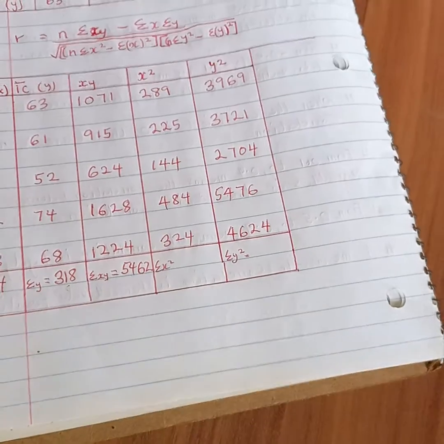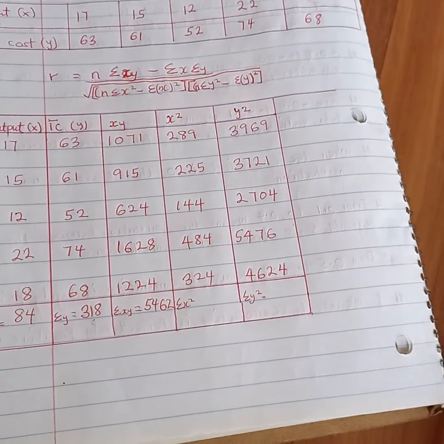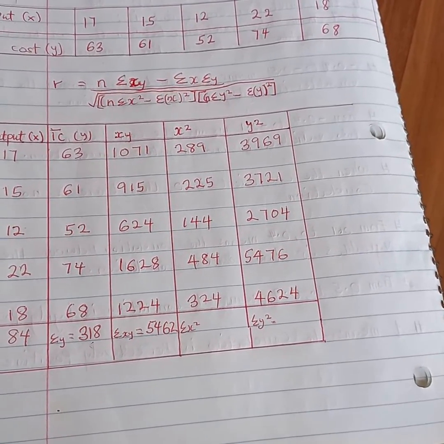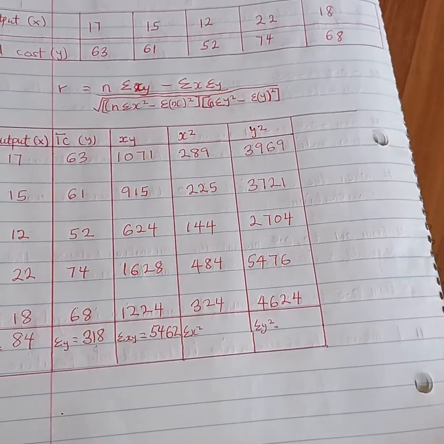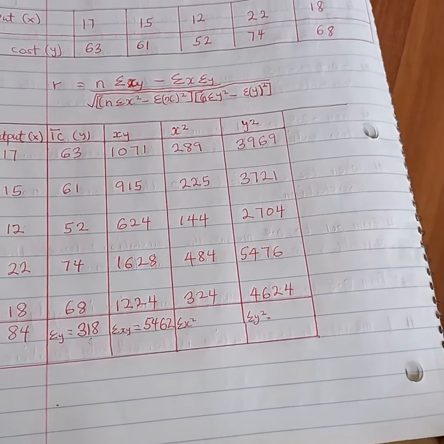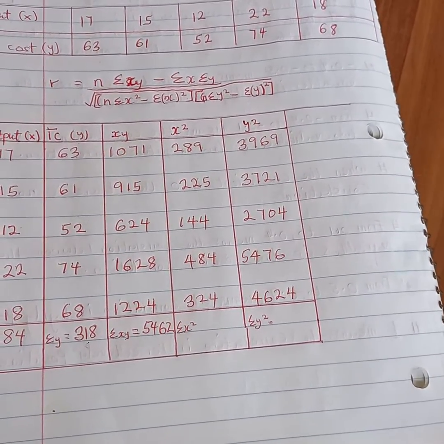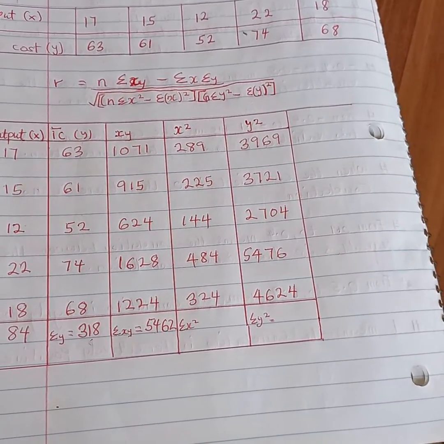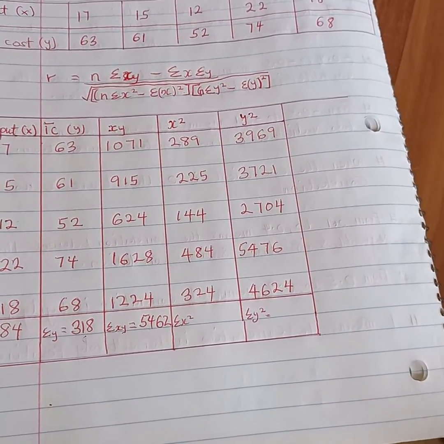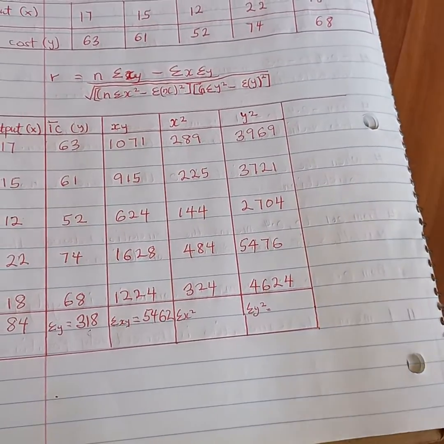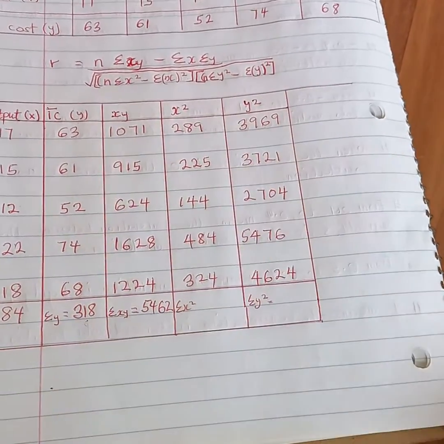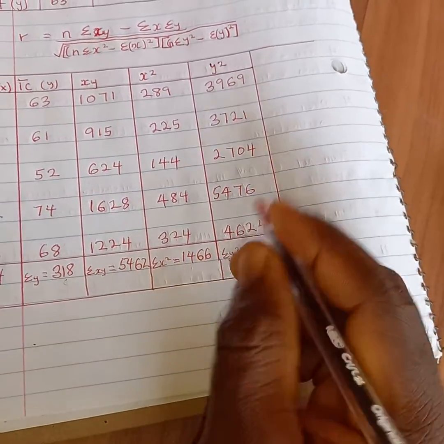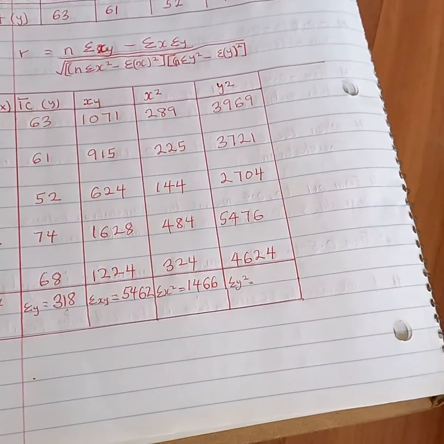Then you add the values of X squared. So let's look at the values of X squared. We have 289 plus 225 plus 144 plus 484 plus 484 plus 324, and it is giving us 1466.